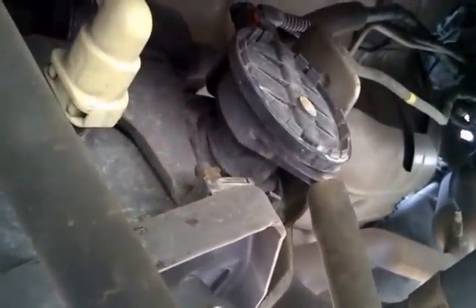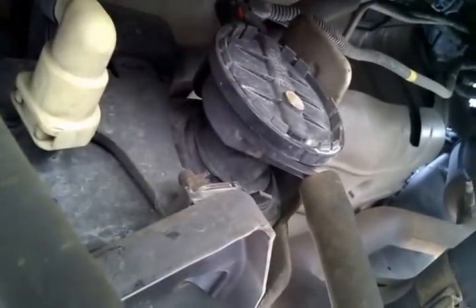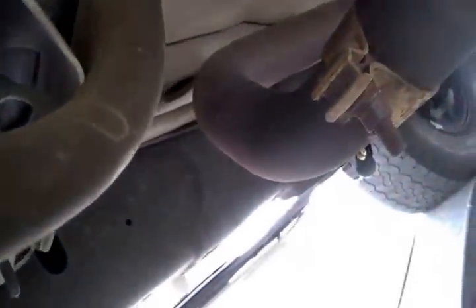So we're here at the evap canister, which is right here, guys. I see some hoses. I see the natural vacuum leak detector, which is right here. It's a solenoid slash switch. The hoses that run to this evap canister seem to be in good condition. They don't seem to be brittle.